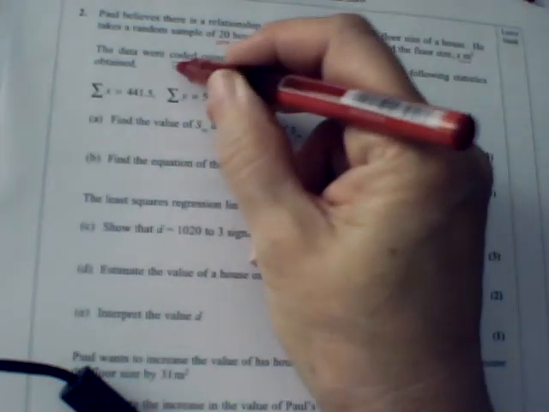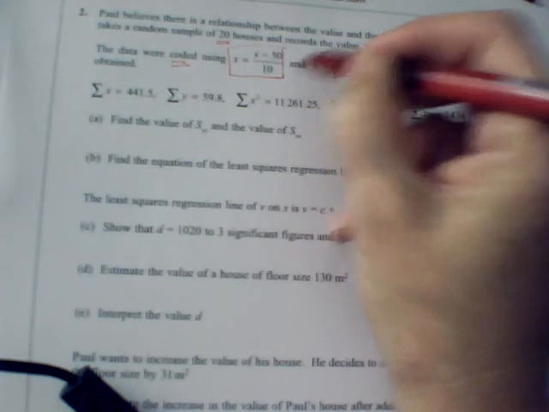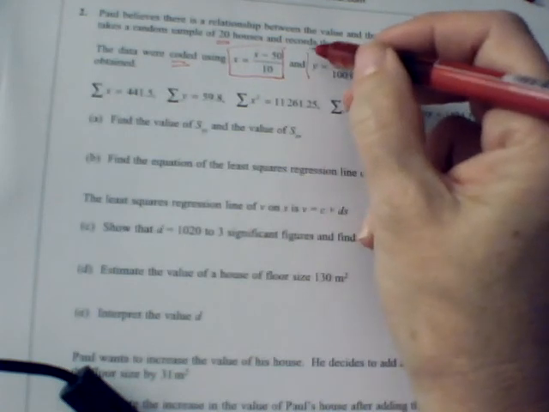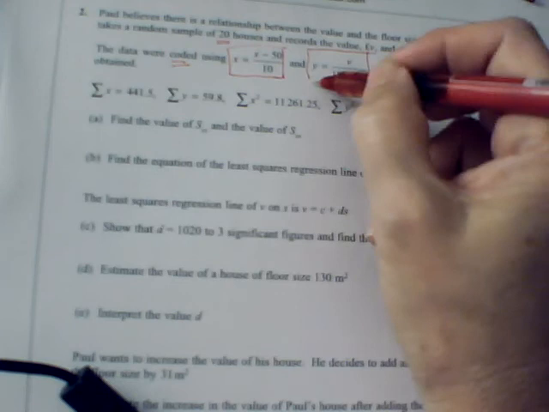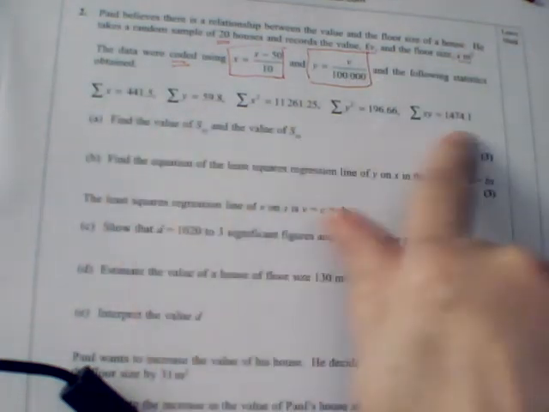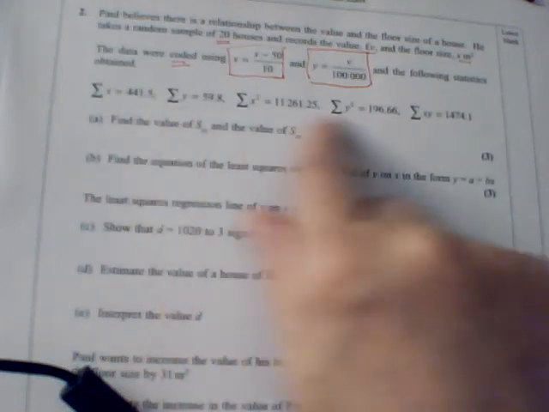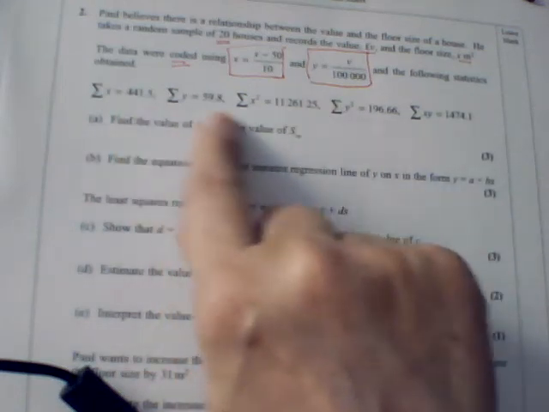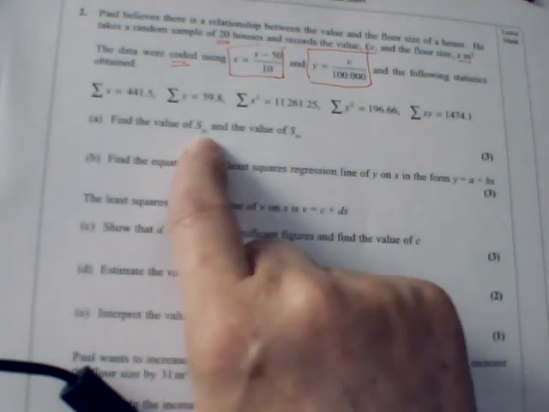Oh, and here we've got some coded data. That's not very nice. That might trip us up a bit. We've got coded data of x equals s minus 50 and y equals v divided by 100,000. But then very kindly they've worked out all of these sums for us. That's very sweet. With all of these values they've given us, if I just scroll down a little bit to here, we're going to find the value of Sxy.